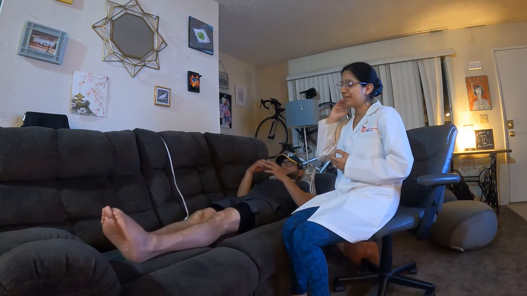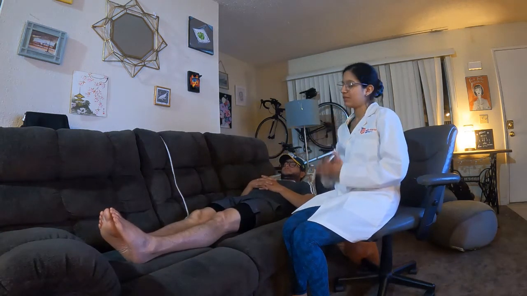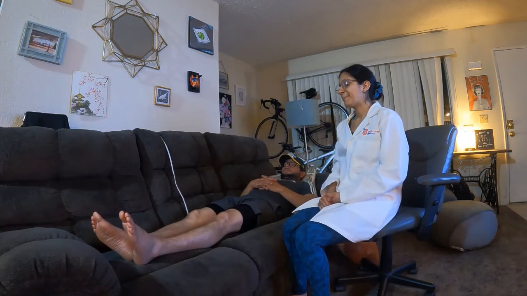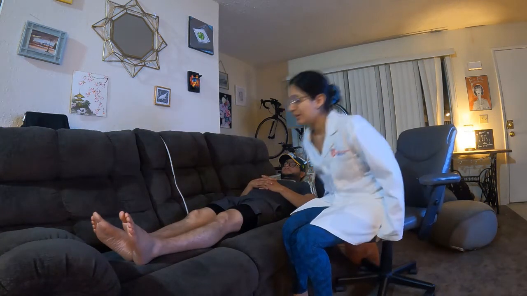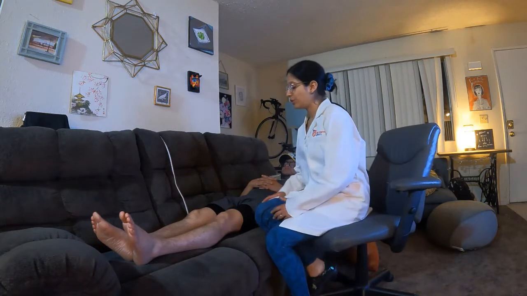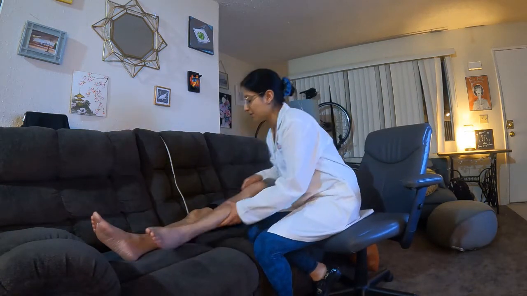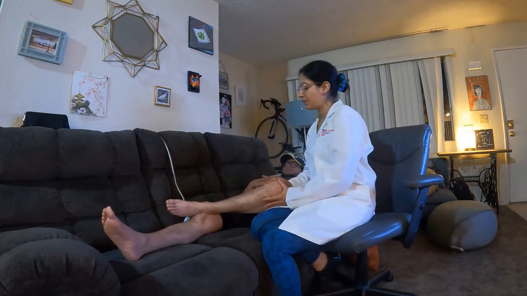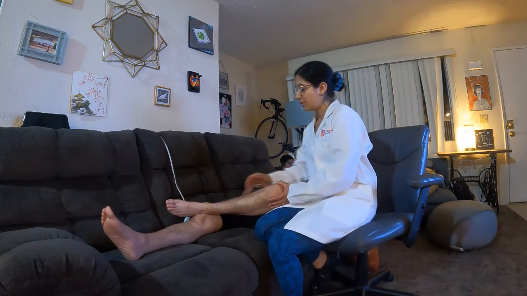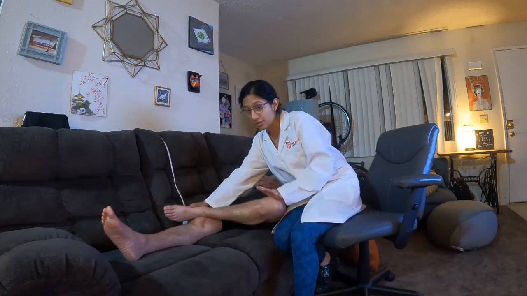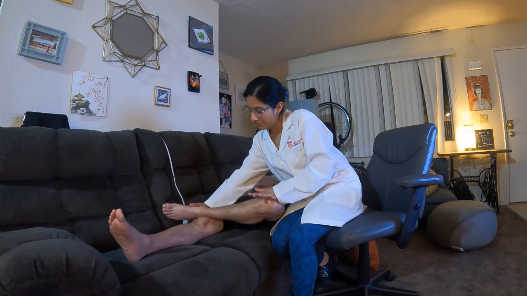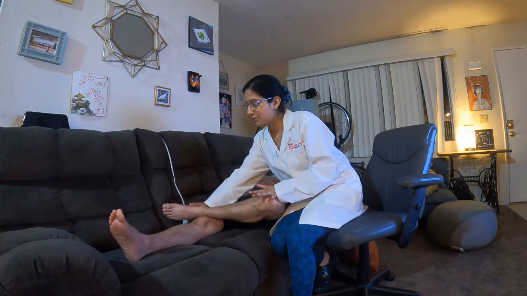And then the other test that I'm gonna do is the Faber test, and we bend the patient's leg and put it on top of the knee, and what we do is push towards the exam table.